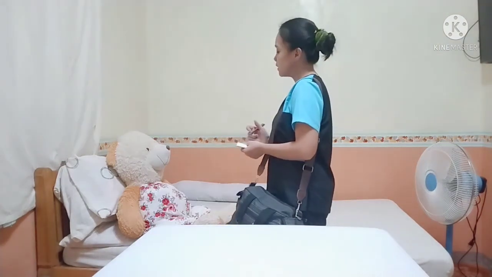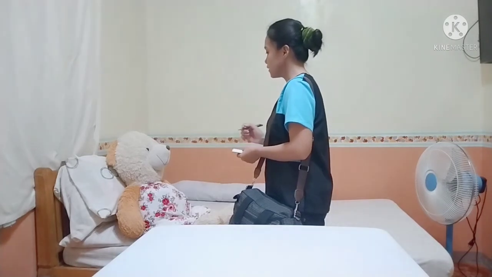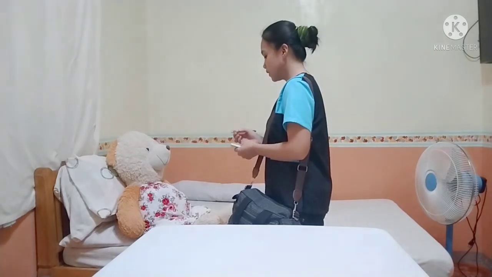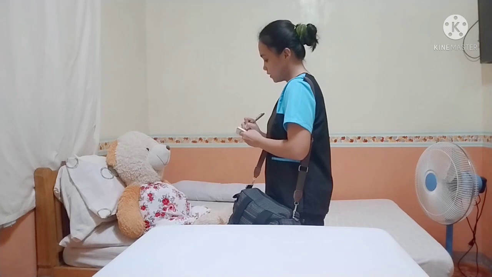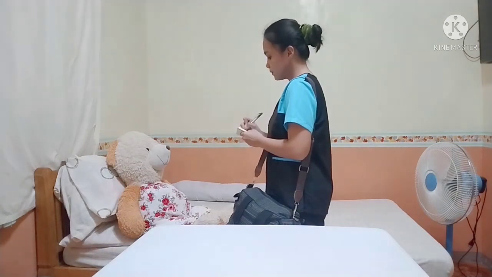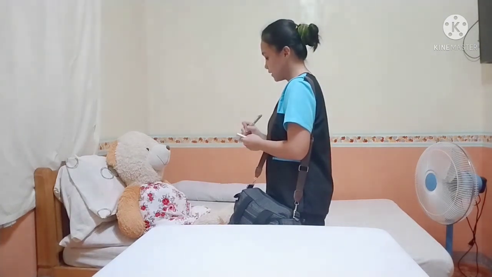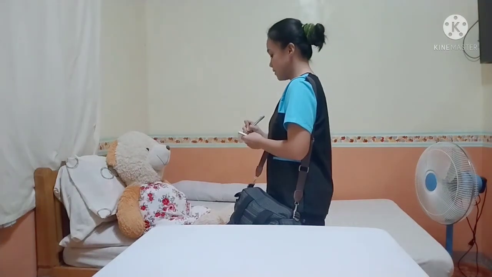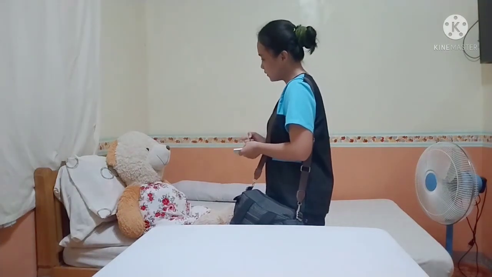So, ma'am, babalik po ulit ako sa susunod na araw para patignan po ulit yung kalusugan nyo. So, November 29 po iyon. And then, babalik po ako ng mga bandang 10 a.m. to 11 a.m. po. Okay na po ba sa inyo yun?